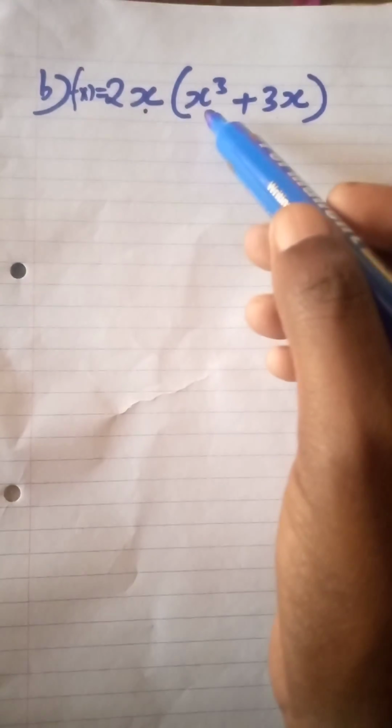For the second one, I have a function of x having 2x and x cubed plus 3x. I can let this one be my f of x, and this one be g of x.